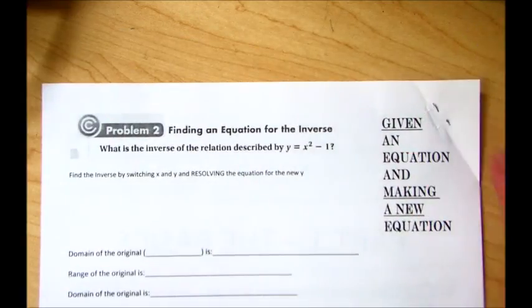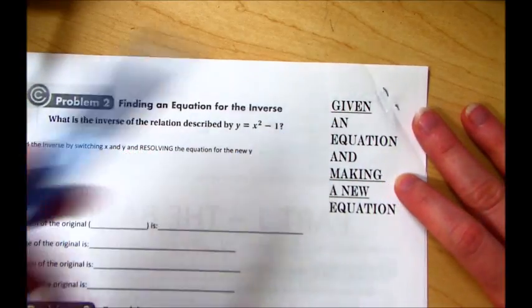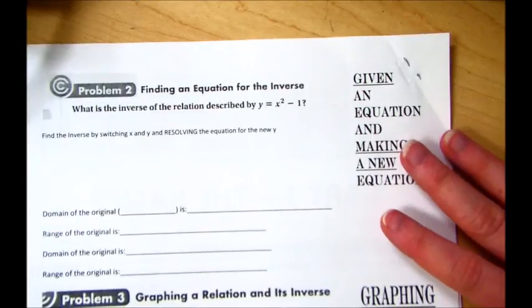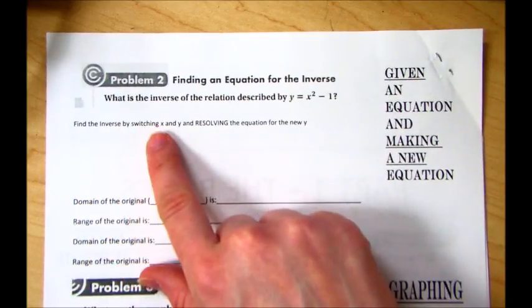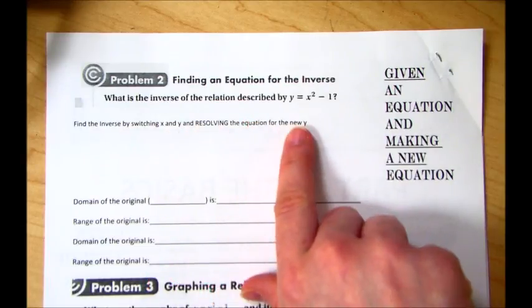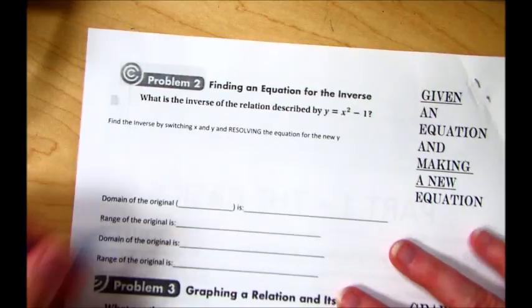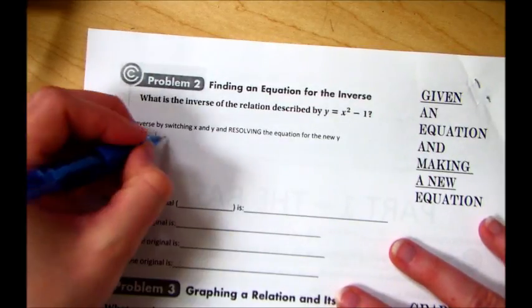Okay, now we're going to do an inverse. So you're going to be given an equation, and you're going to be making a new equation. This one will be a little more difficult. So it says find the inverse by switching x and y and resolving the equation for the new y. So we used to have y equals x squared minus 1. This was the original.